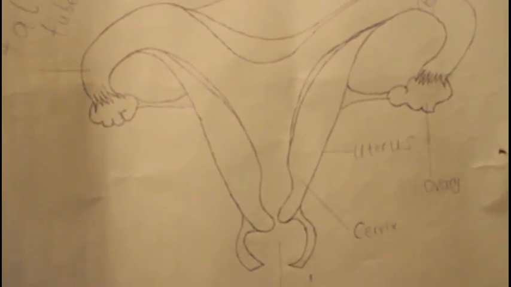Before I go to the male reproductive system structure, I want us to note that in the fallopian tube a very important thing happens. That is where fertilization takes place. I will define fertilization after I'm done with the male reproductive system, but I wanted us to note that in the fallopian tube, that is where fertilization takes place.